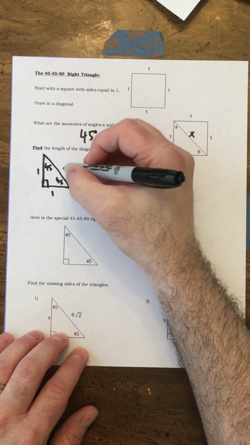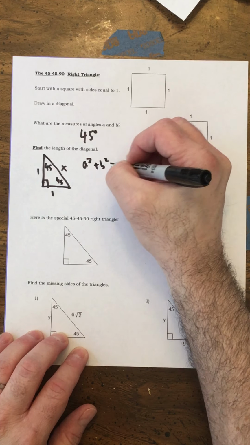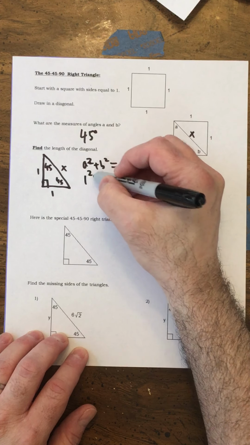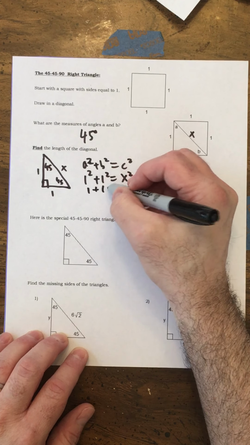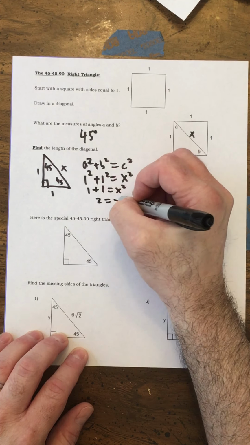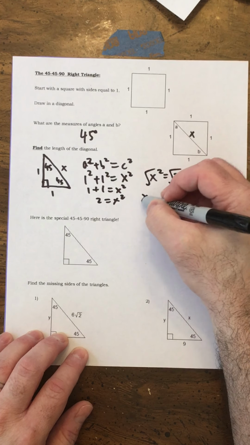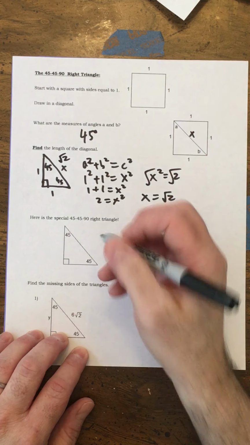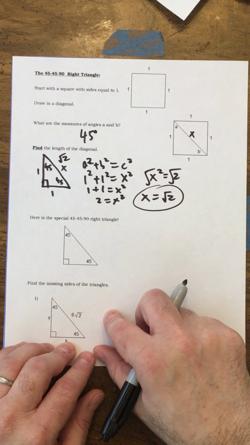And how are we going to find this side? Well, it's a right triangle, so you could do a squared plus b squared equals c squared. Plugging in what we know, 1 squared plus 1 squared equals x squared. 1 plus 1 equals x squared. 2 equals x squared. Square root both sides. We get that that is square root of 2. So x is the square root of 2, the length of the hypotenuse there, right?